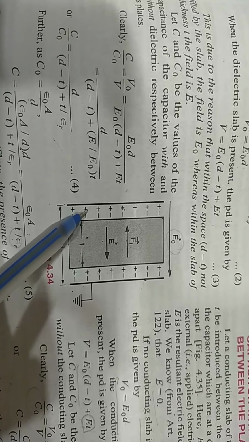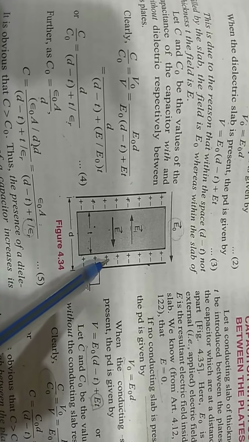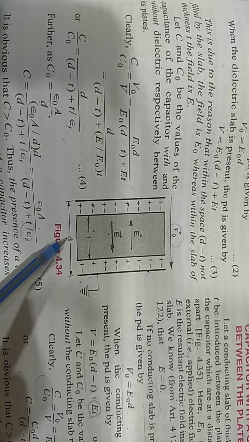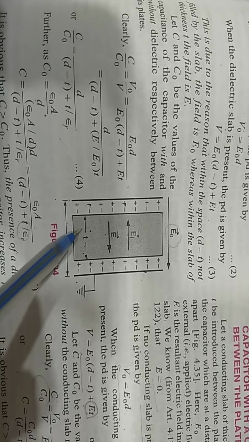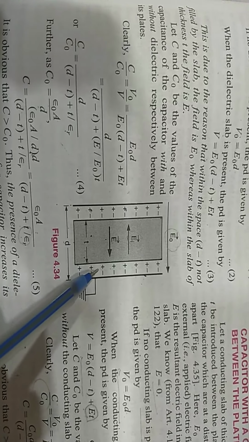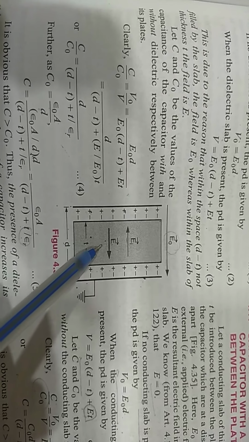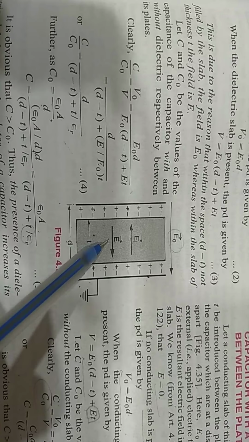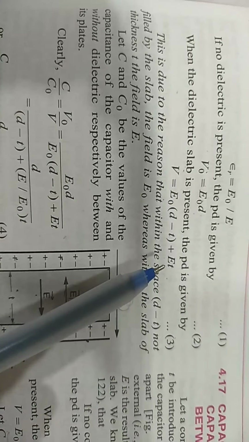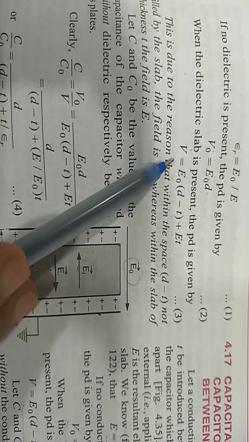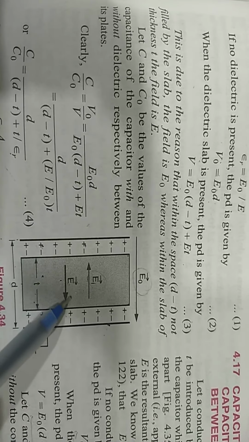Now in the space without dielectric, the electric field is E naught and the gap, you can see, is D minus T. Here the electric field is E naught, the gap is D minus T, while inside, the electric field is E and this spacing is T. So my potential will be V is equal to E naught into D minus T plus E into T.